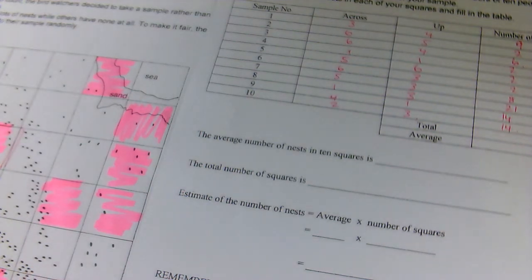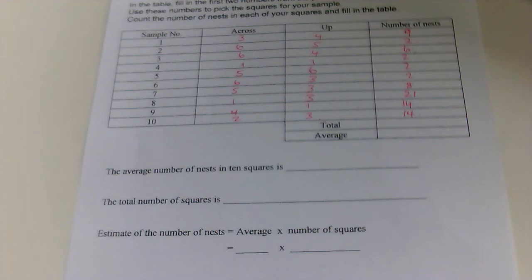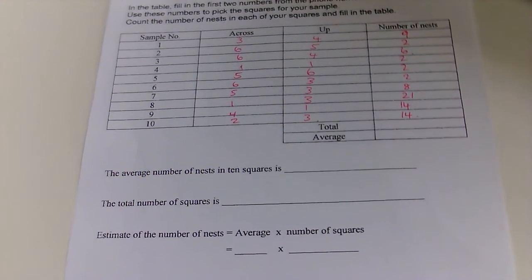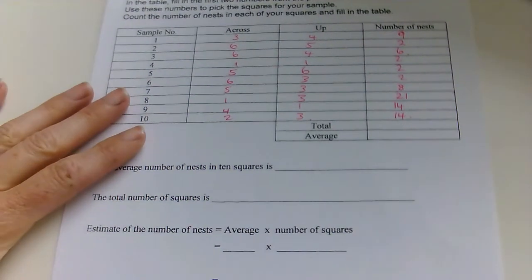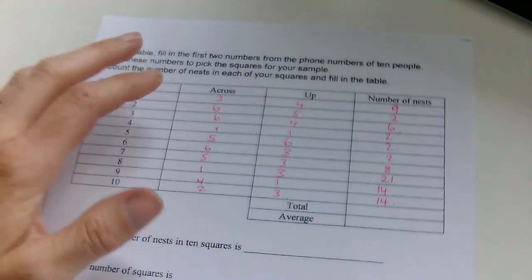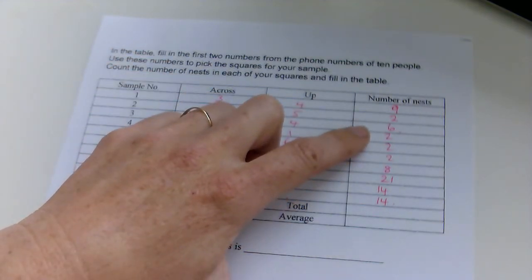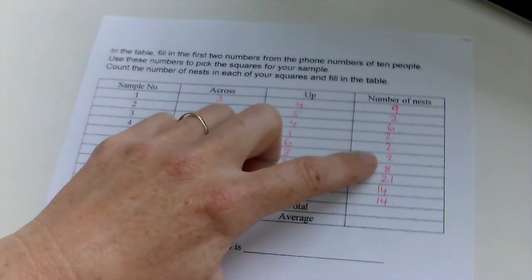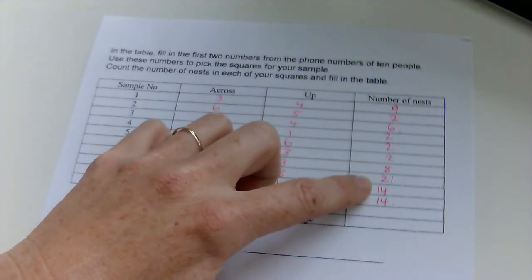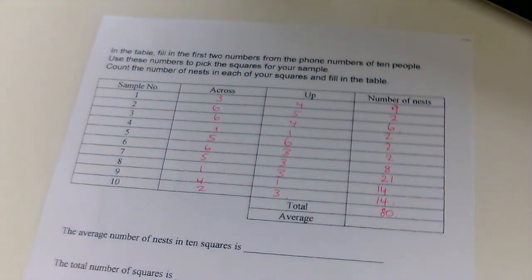Okay, so now I've counted the number of nests in my random sample. I need to find an average per square. So what I'm going to do is add up all my totals. So I've got 9 plus 2 plus 6 plus 2 plus 2 plus 2 plus 8 plus 21 plus 14 plus 14, which gives me a total of 80 birds, or 80 nests.